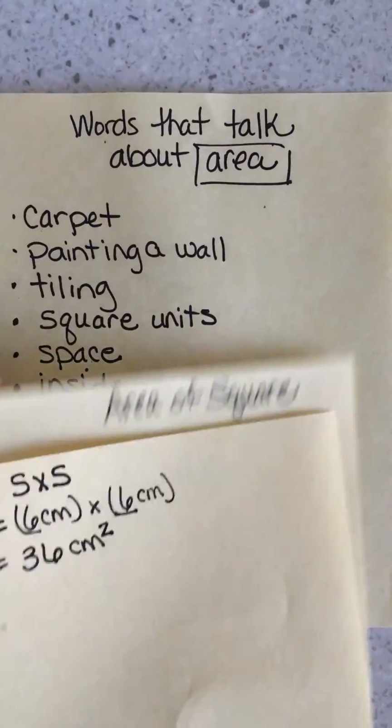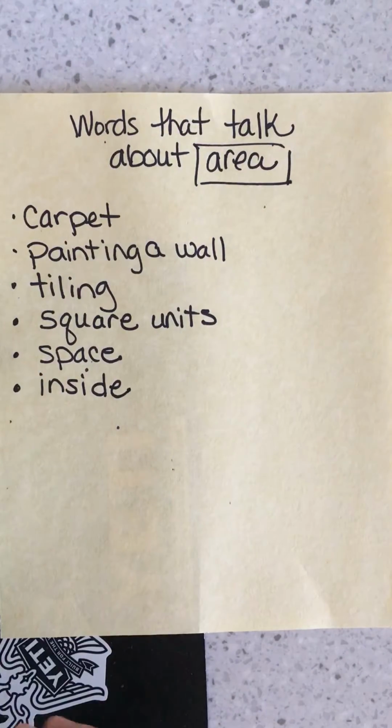Now, as I did with perimeter, I also looked at words that talked about area. Of course, this isn't all the words, but these are some that I've noticed in our problem solving. Anytime it wants you to find how much carpet you need, you're looking for area. If you're painting a wall, you're looking for area. Tiling, of course, is area.